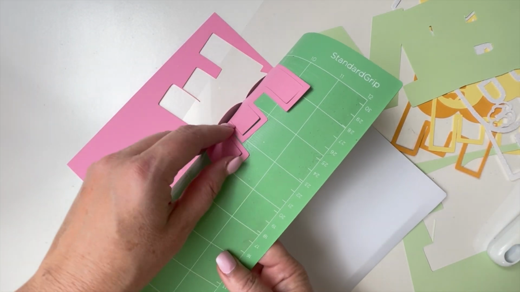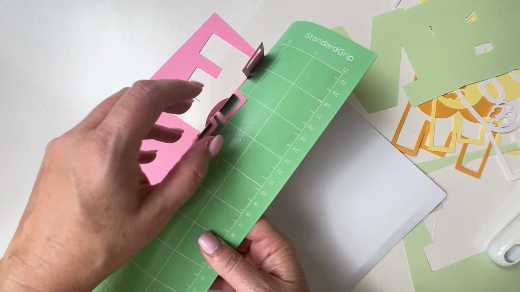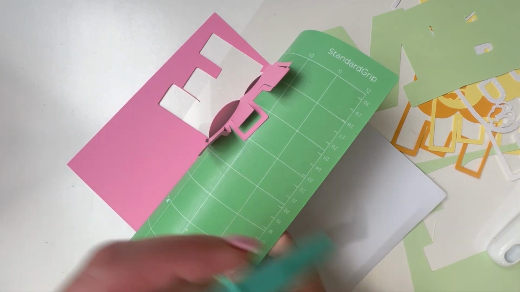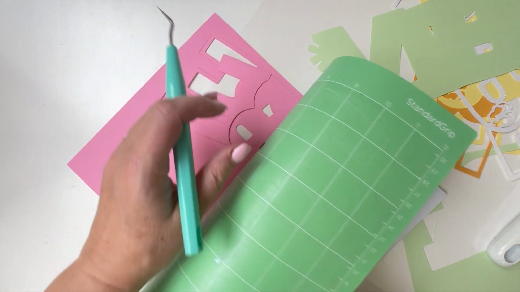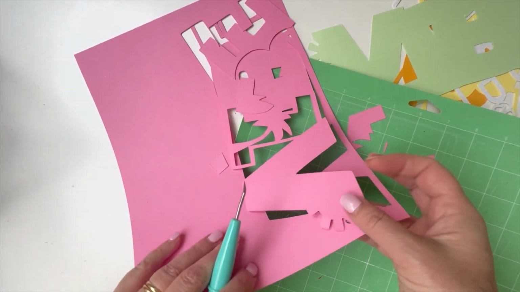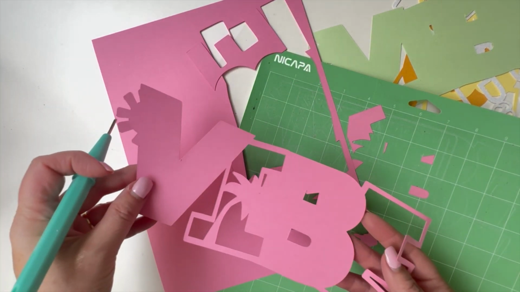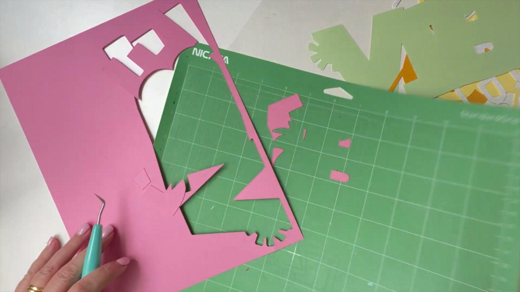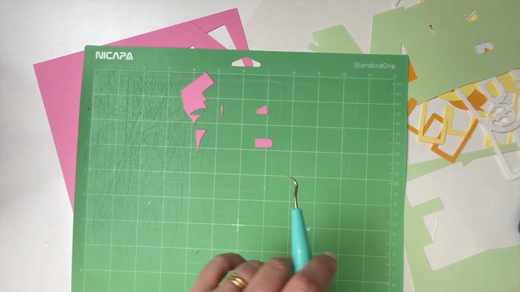We're all cut out. Going to weed this last section off. Just help that there with my hook. And this mat has seen better days now. But it's hanging on there because I'm using my brayer. It just shows the difference it makes when you've got one of those.